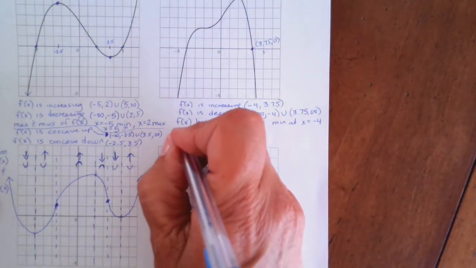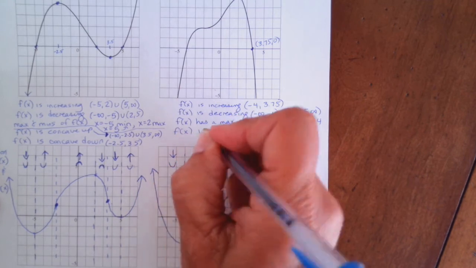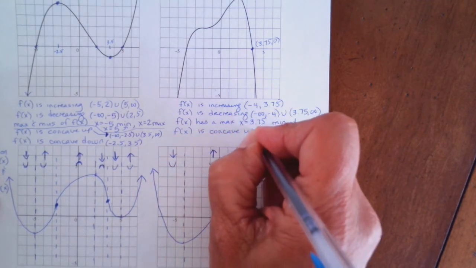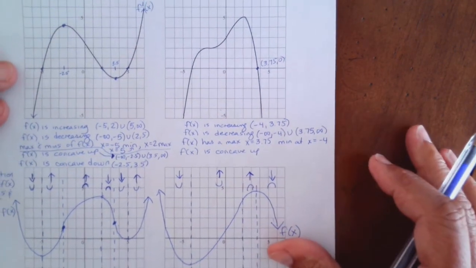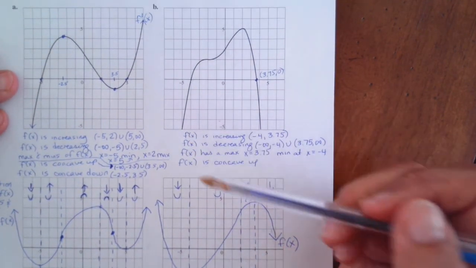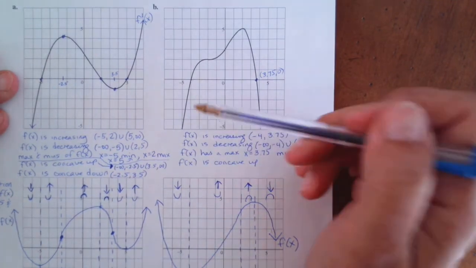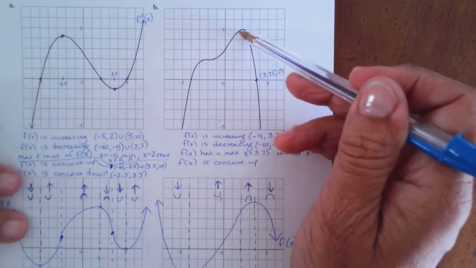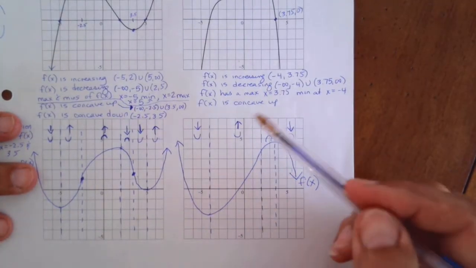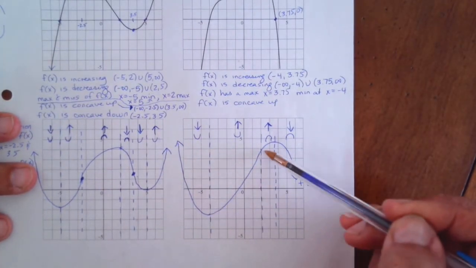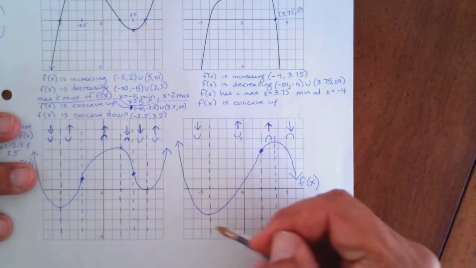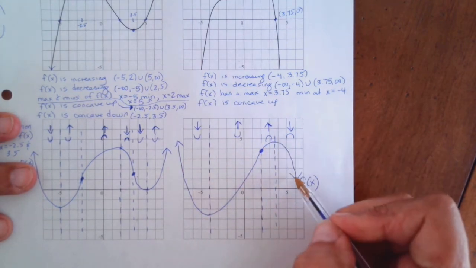All right, then we're going to do concavity. So where is f of x concave up? Okay, f of x is concave up where the derivative is increasing. So all of this is concave up, till we get to right there. There's a point of inflection. All of this is concave up. All of this is concave down.